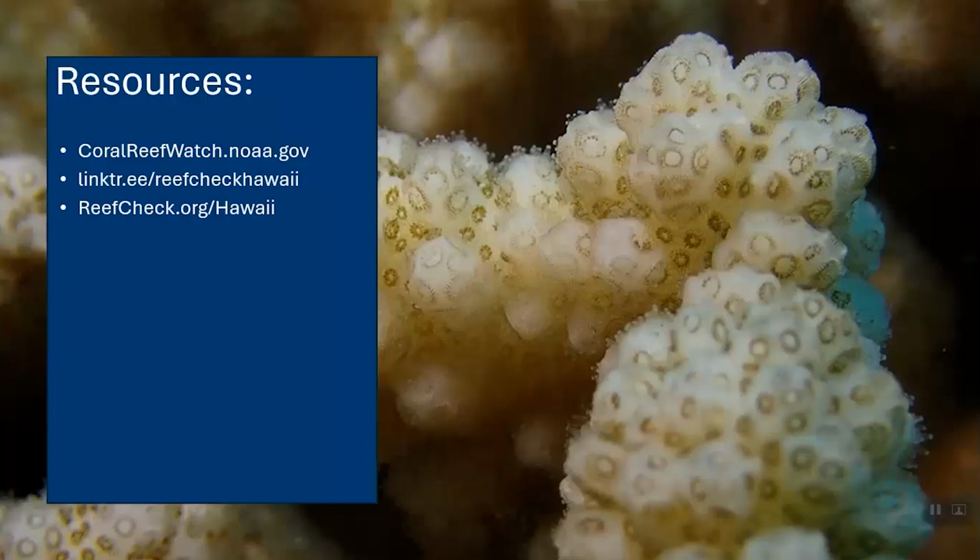As divers know, if you're a diver or a snorkeler watching this, when you're down below, it's sometimes a little bit different in temperature than right on the very surface. But that Coral Reef Watch tool by NOAA is just a tool that helps us determine when warm water is flowing across.